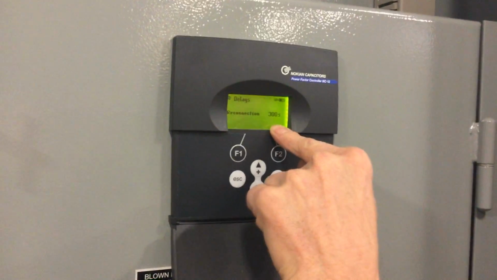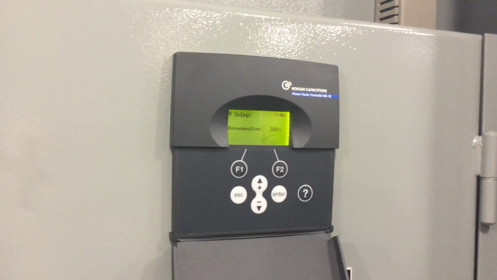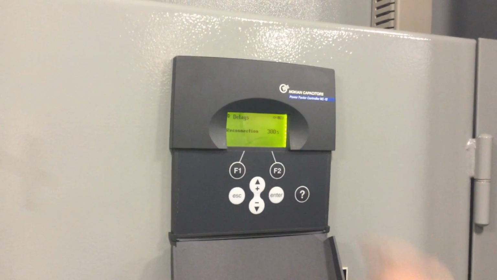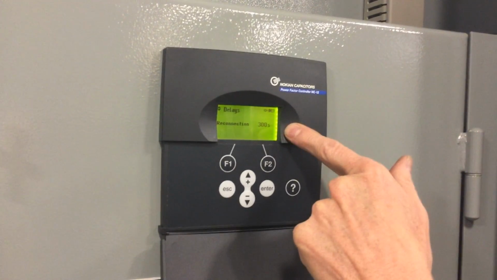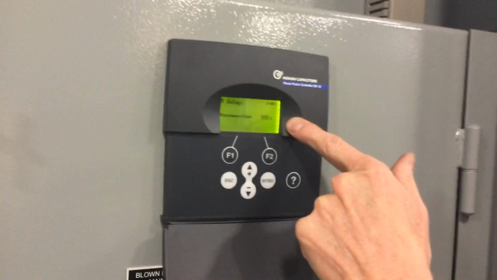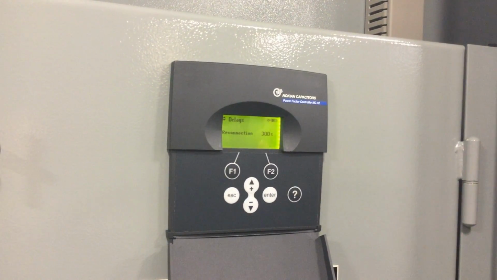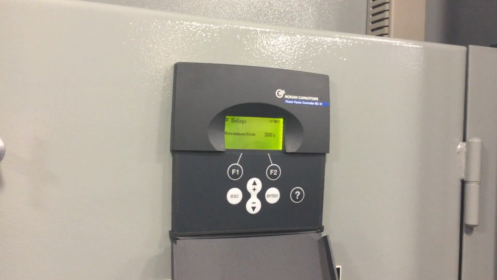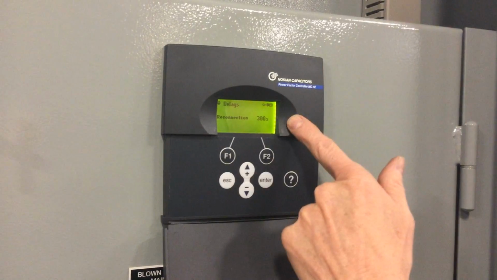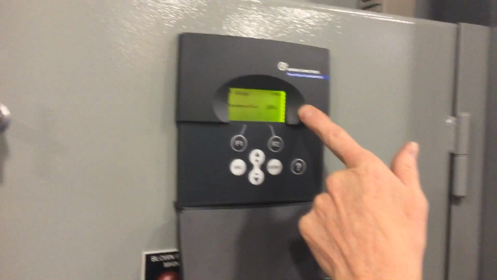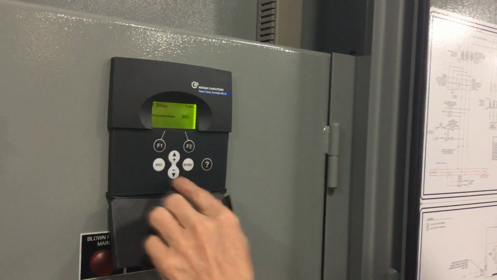Reconnection delay, that tells us once a stage is open, how long it will wait to reclose the stage. In this case we use 5 minutes, 300 seconds, and that allows time for the capacitors to discharge before we close them back in. We want to make sure the capacitors are drained before we re-energize them. And this would apply to most voltages, say above 600 volts. We would use that value.